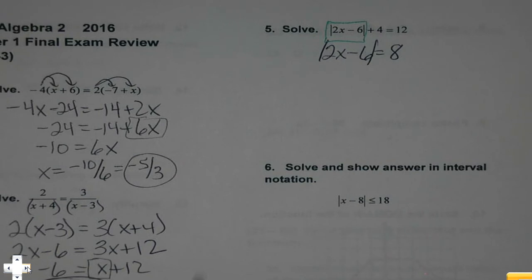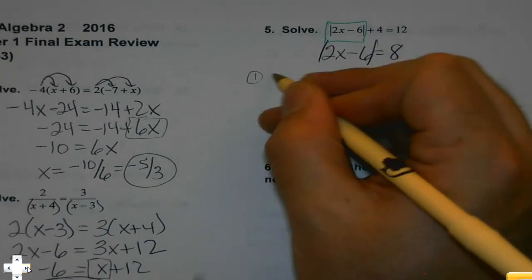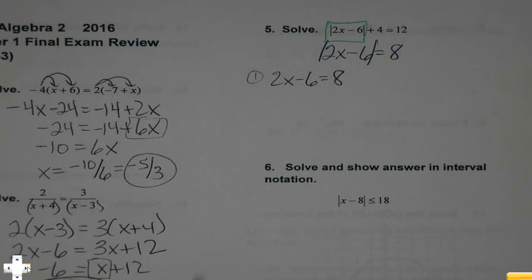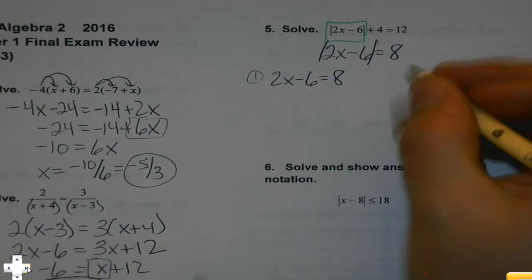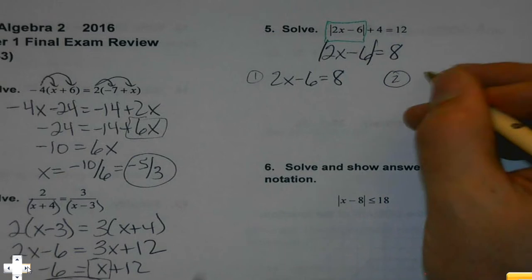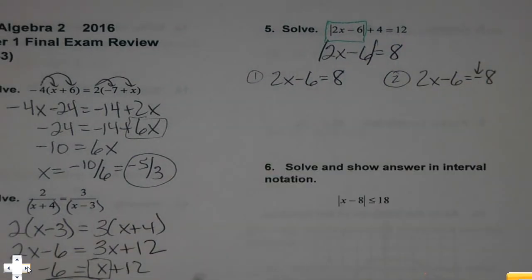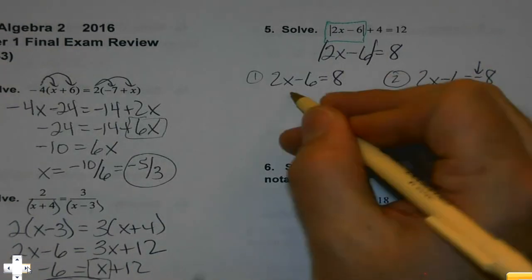So once you get it isolated, now we're splitting it into 2 pieces. One of which is 2x minus 6 equals 8, just drop the bars. The second one is 2x minus 6 equals negative 8. Gotta remember the negative sign. Now I just solve each one individually and I've got my 2 solutions.